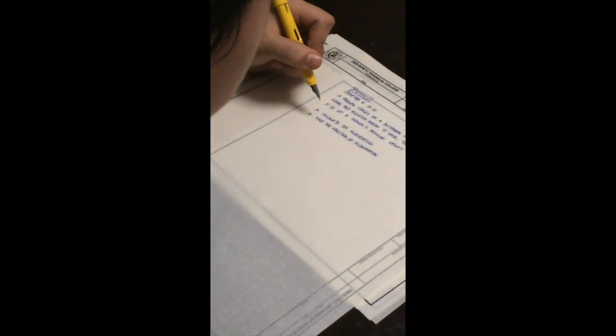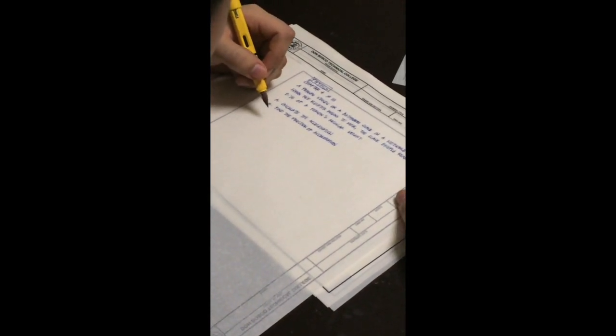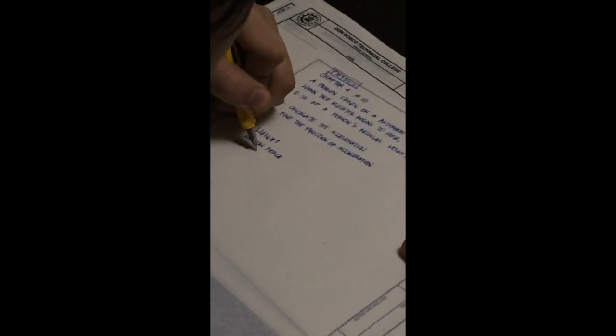In calculating the acceleration, we must know the weight, normal force, and scale pushing up on the person. So let me write it down. Weight, normal force, scale, which is pushing up the person.